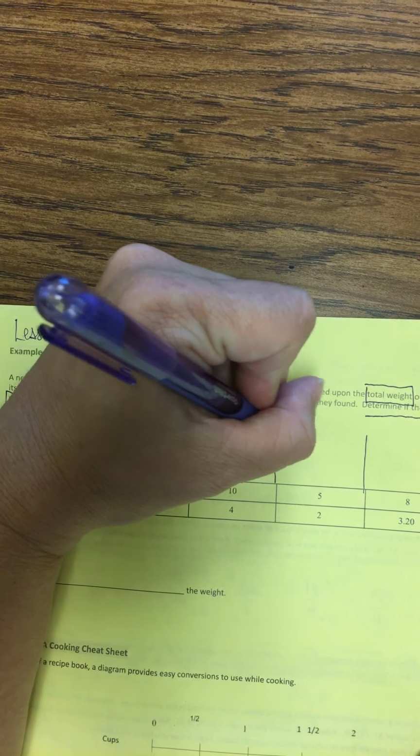number, that unit rate, that 0.40, is a multiplier. And since it was 40 cents per ounce, it gets multiplied by the ounces and gives you the cost. So if you multiply 12.5 times 0.4, you can try that on your calculator, it comes out to 5. If you multiply 10 times 0.4, it comes out to 4. If you multiply 5 times 0.4, it comes out to 2. And if you multiply 8 times 0.4, it comes out to 3.20.